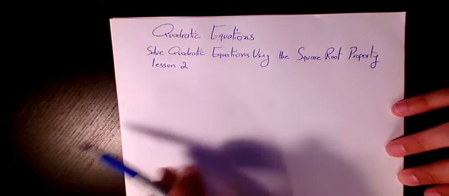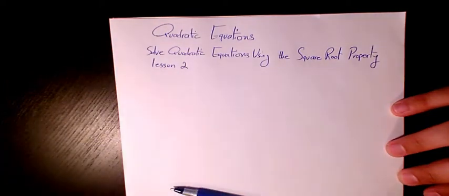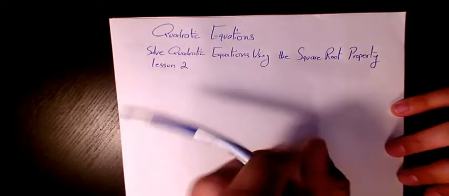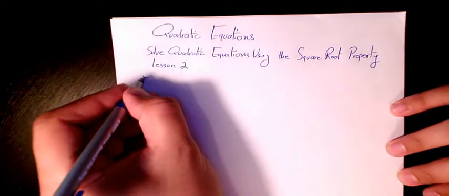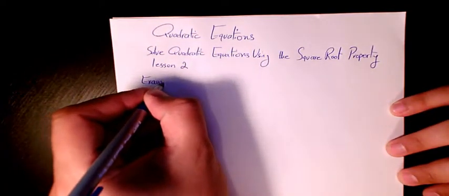In this video I want to continue talking about quadratic equations and solving quadratic equations using the square root property. So I'm going to have more examples.